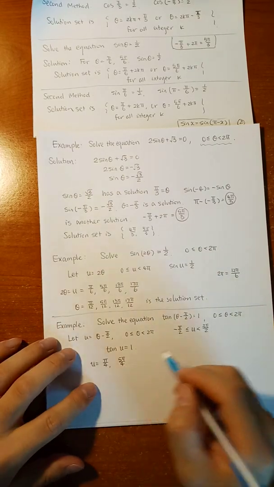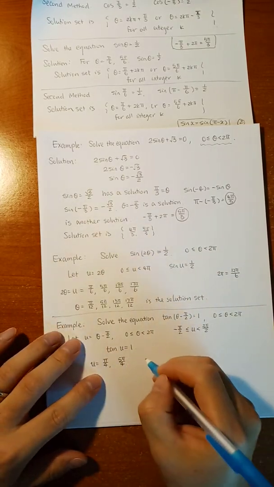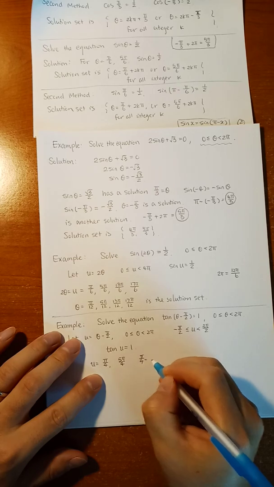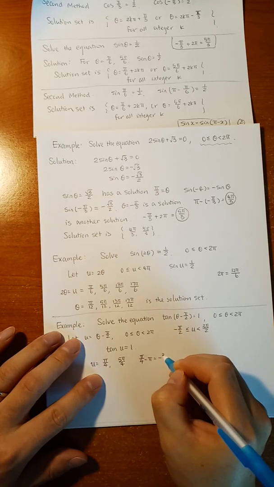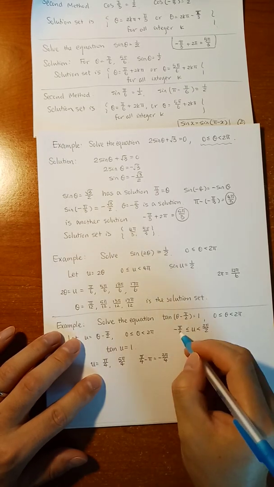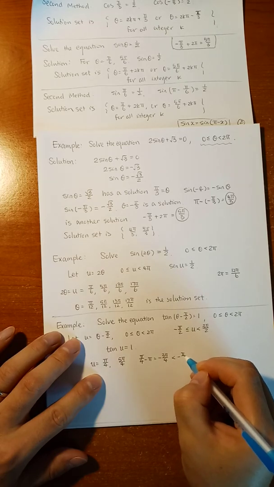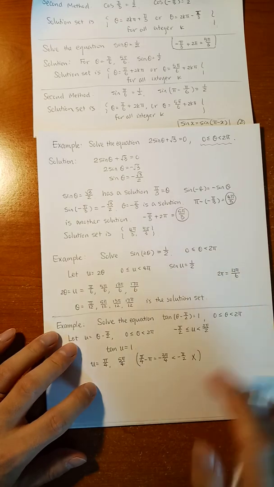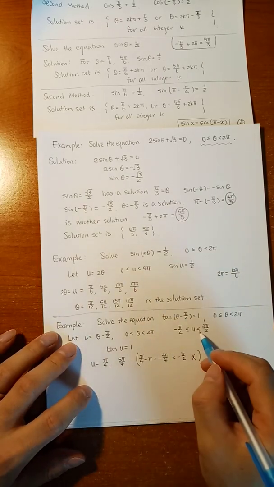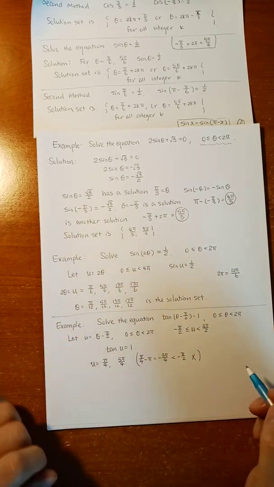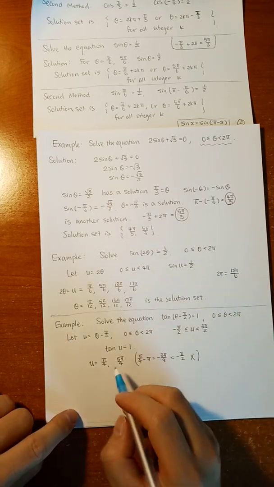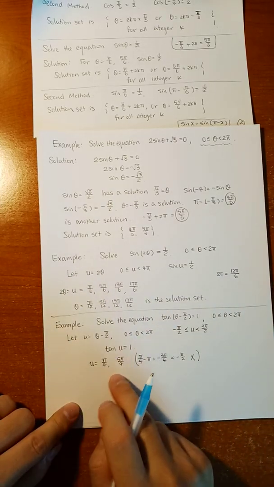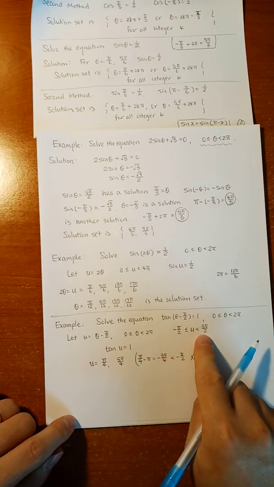But if you subtract pi, pi over 4 minus pi, you will get negative 3 pi over 4. It's less than negative pi over 2. So this is not a solution. So you can only add pi. It is still in this range, but if you subtract pi, it's not in the range. So there are only two solutions in this domain.